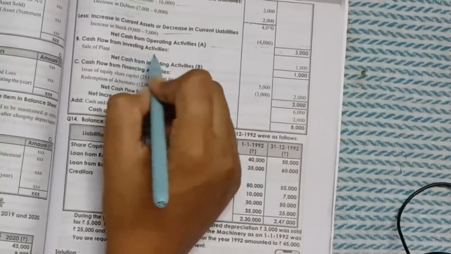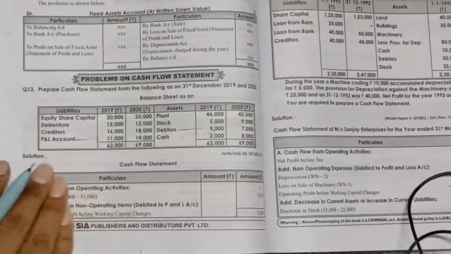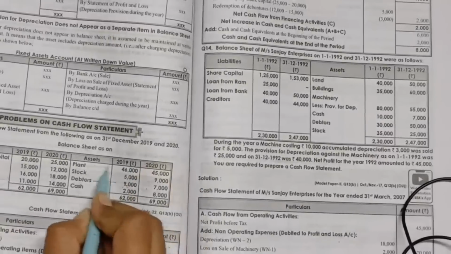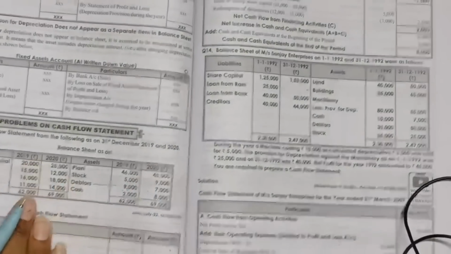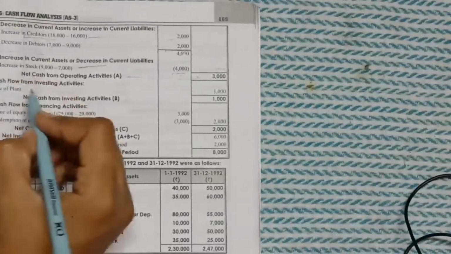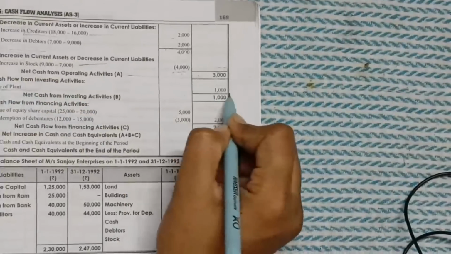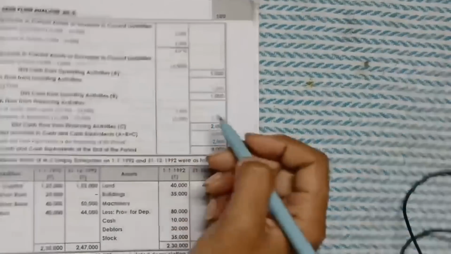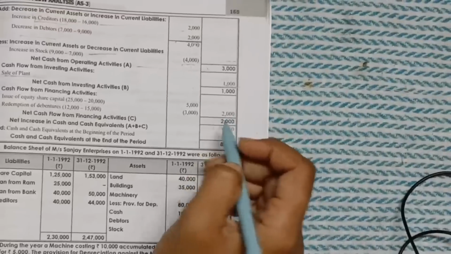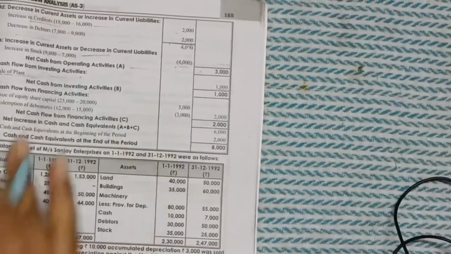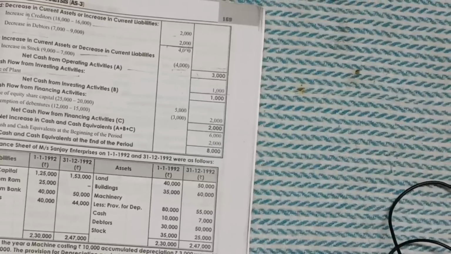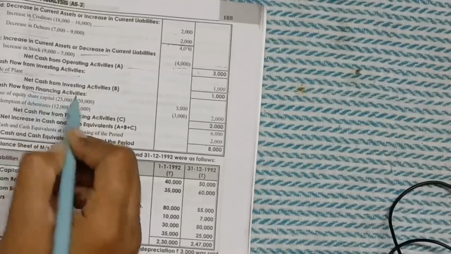To do investing activities, we will look at fixed assets. Fixed assets is nothing but plant. Last year you had 46, this year 45, which means a sale. You have made a sale. If a sale, how much sale do you have? 1000. Got it? You made sales of 1000. So if you have sales, you need to add that amount. That is called investing activities. To do investing activities, you need to concentrate only on fixed assets.